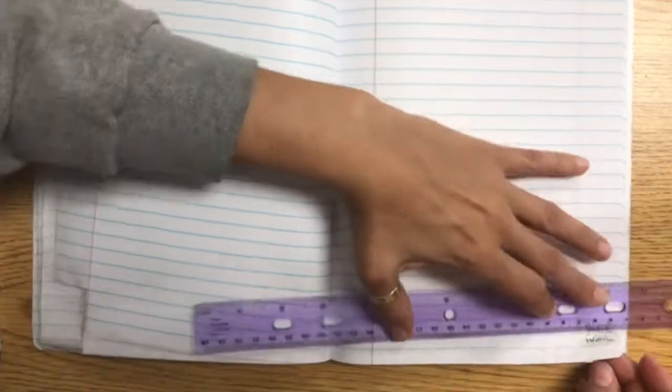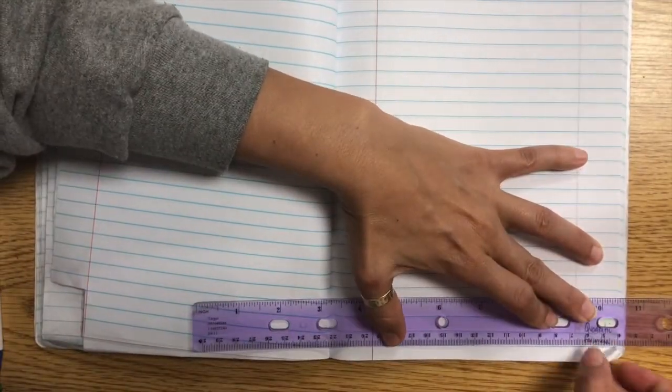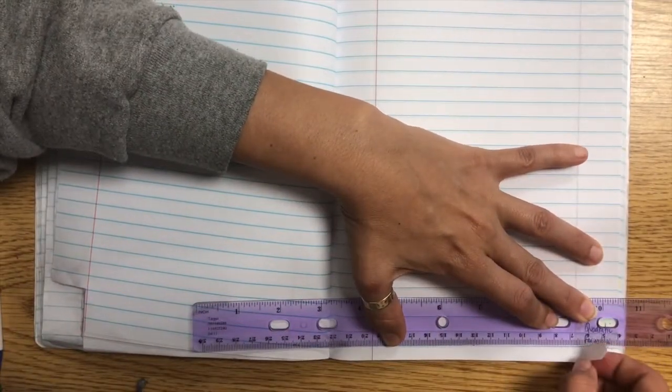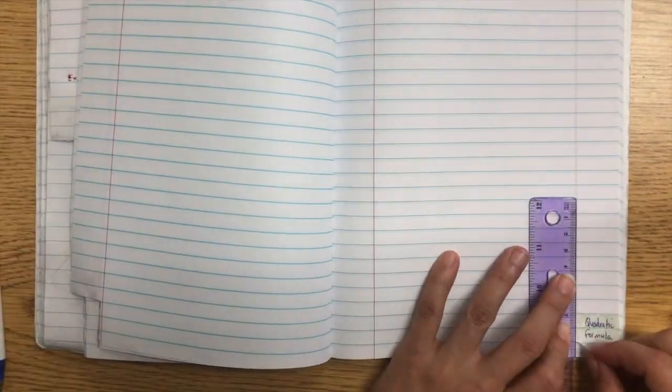So then again, take your ruler, cut it to the margin, and then cut it down, leaving one more tab. If you need more space, you can actually do it. If you don't want to continue this, you can continue on the next page. I'm just going to make mine fit here. So quadratic formula.